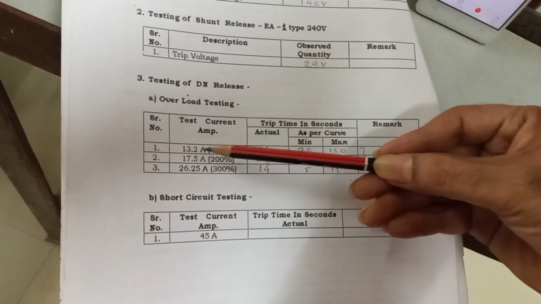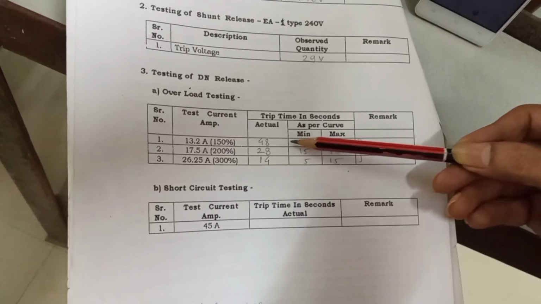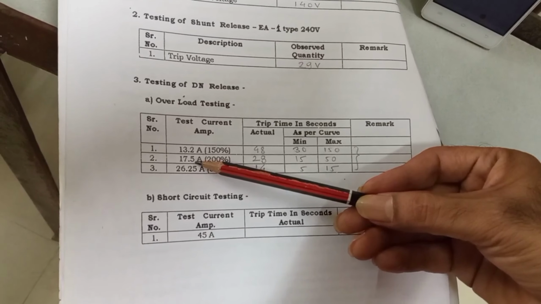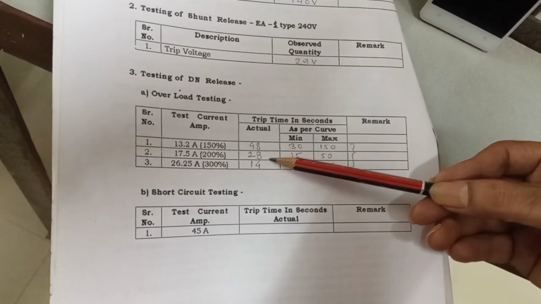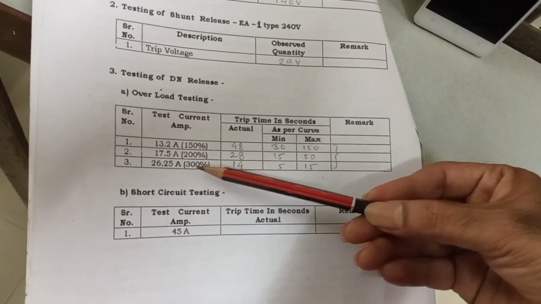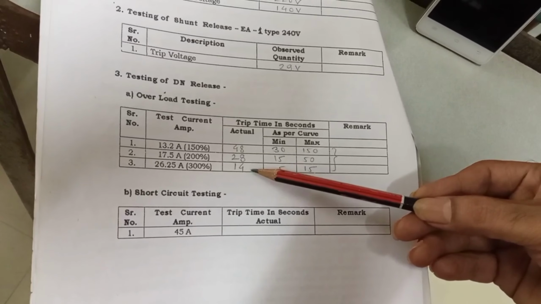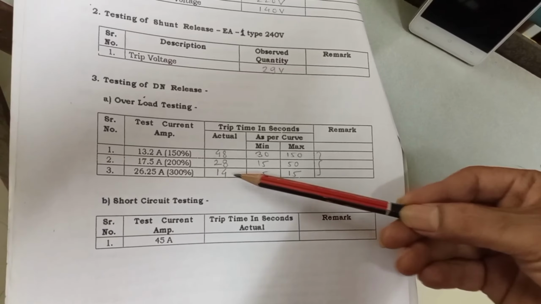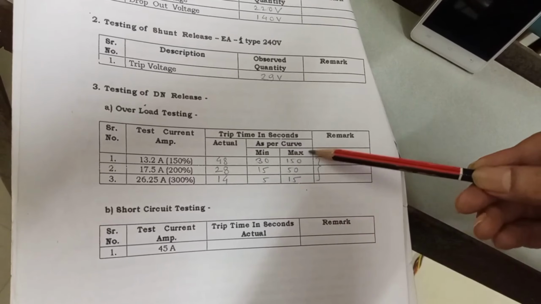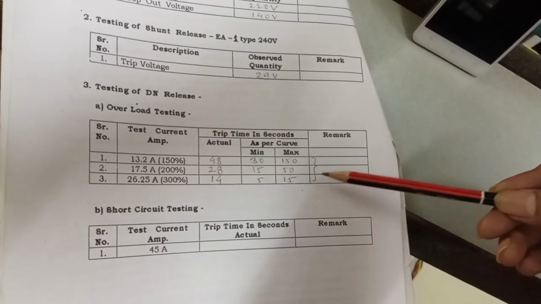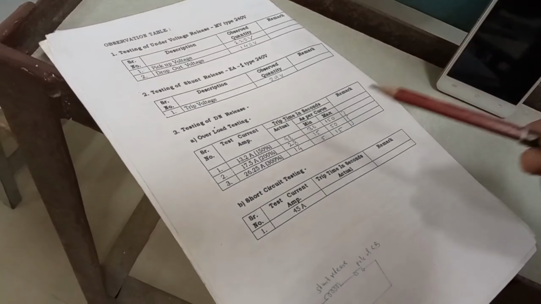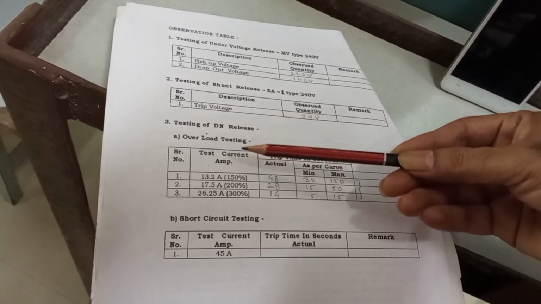Initially, we injected 13.2 ampere, for which we got an actual time of 48 seconds. For the second reading we injected 17.5 ampere, for which we got 28 seconds actual trip time. And for the third reading we injected 26.25 ampere, for which we got a 14 second actual time. And this is the range. So all the readings are within the minimum and maximum range specified by the manufacturer. Therefore our air circuit breaker is okay. So that is how we have completed the third test, the overload test.